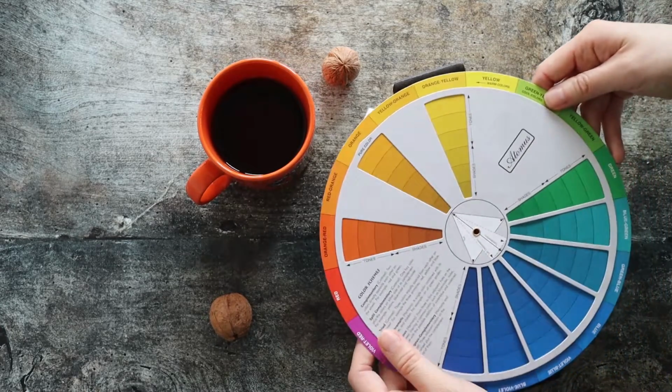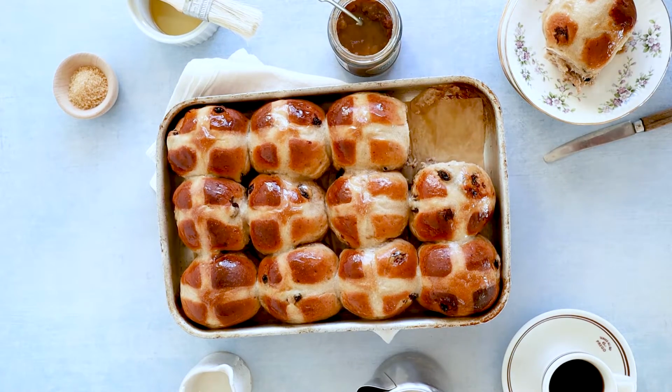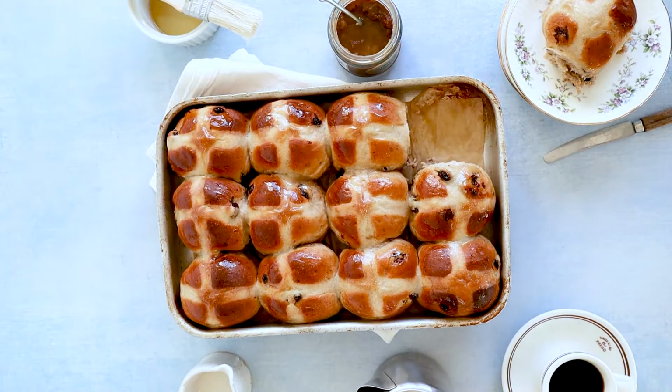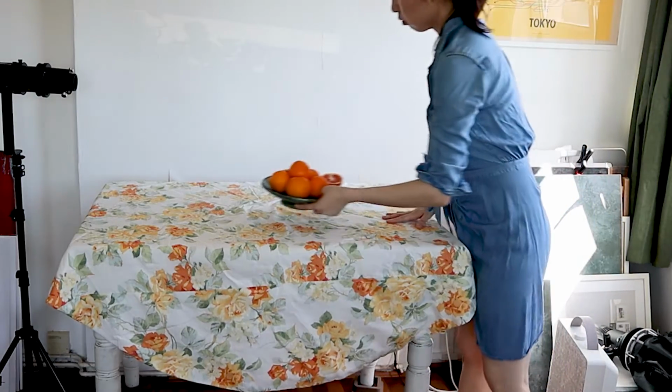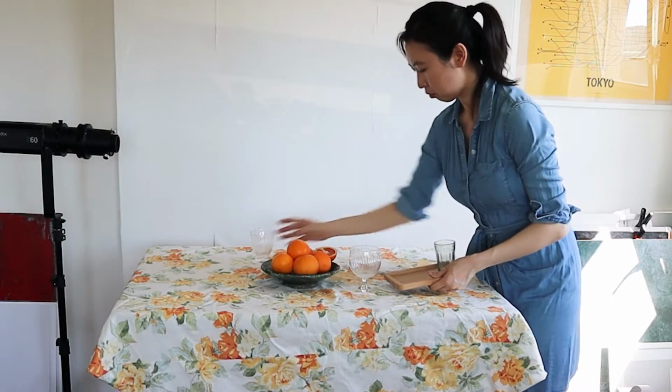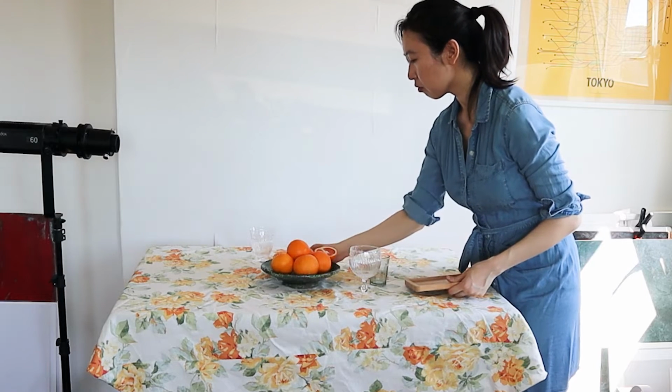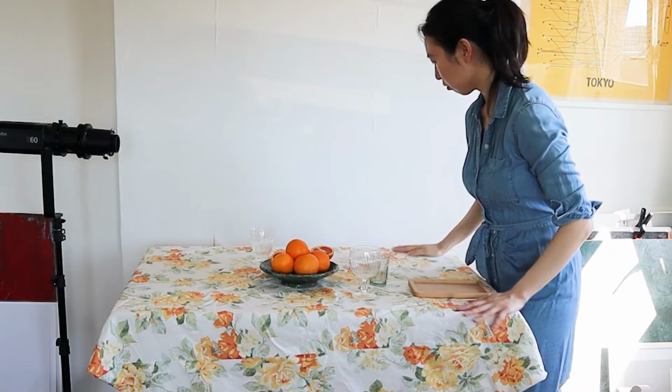So today's photography topic is going to be the color wheel and color theory and how that pertains to food photography. I know for me, when I style food, I just bring together everything that I have and mix and match, but haphazardly, until I find something that I like.